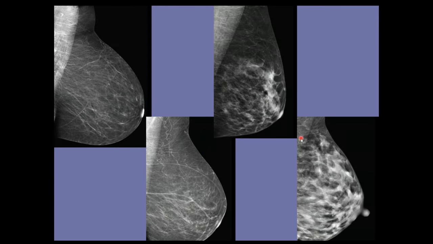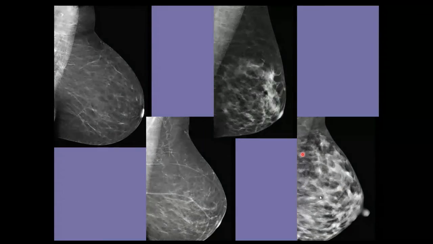These four pictures are showing the evolution of the breast from fibroglandular. This must be a young patient with more fibroglandular tissue. Now here there is diffuse fibroglandular tissue.